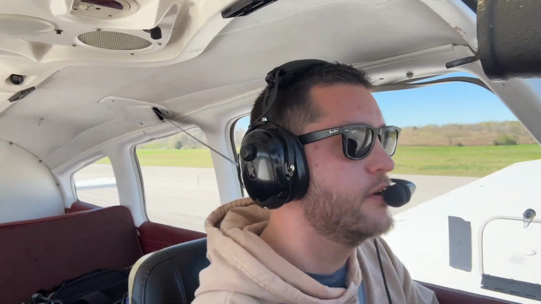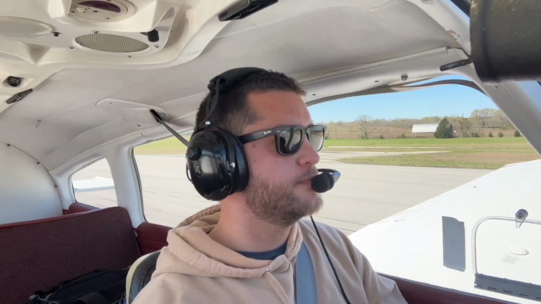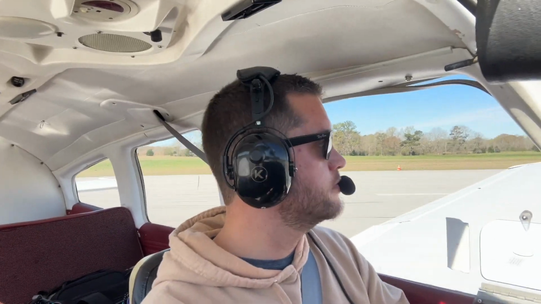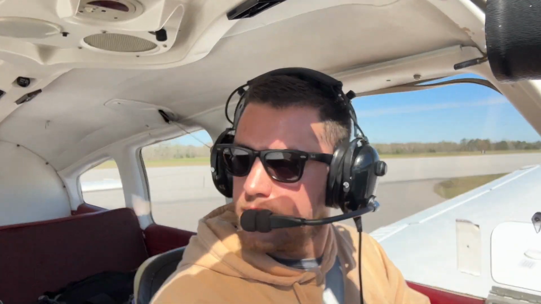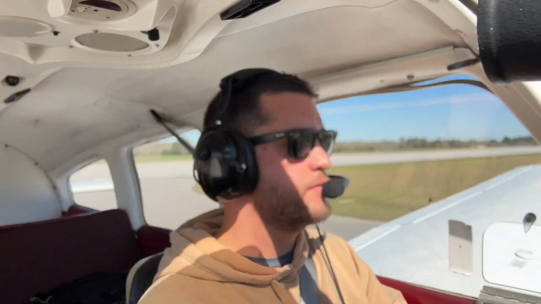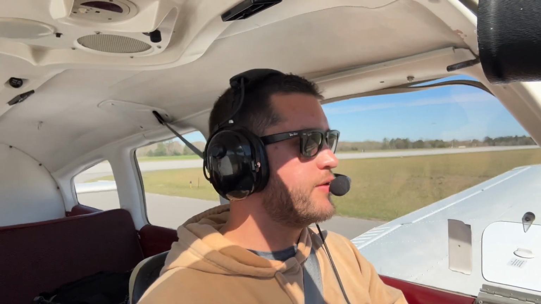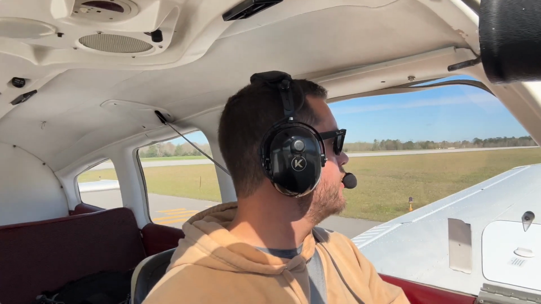Okay, flaps are down. We'll get off on this taxiway here. Evergreen traffic, Warrior 44290 is clear of runway 1.